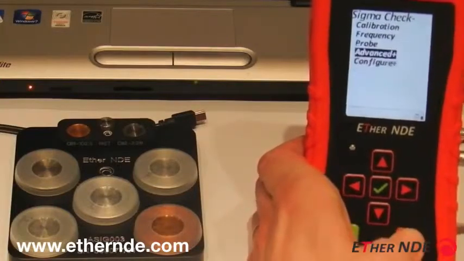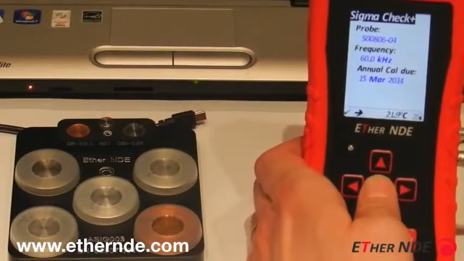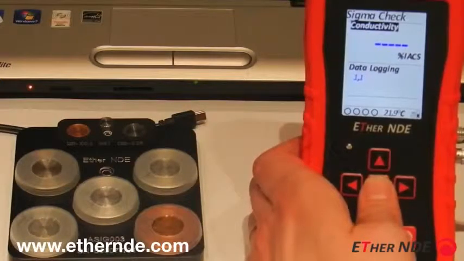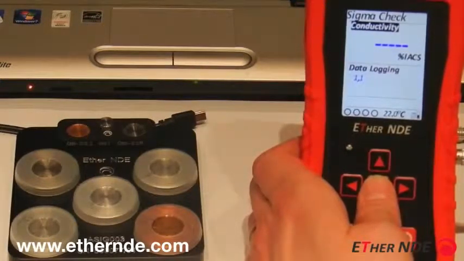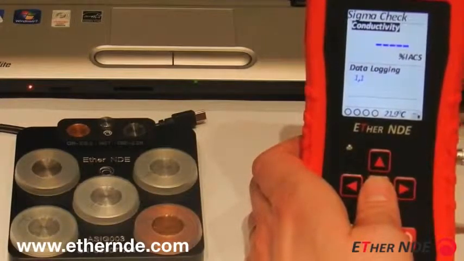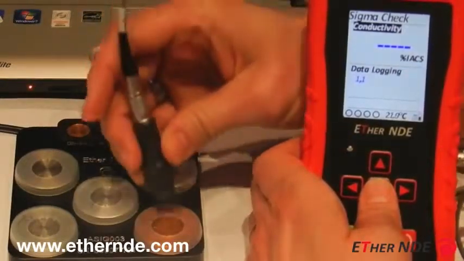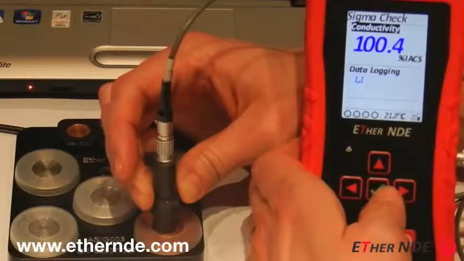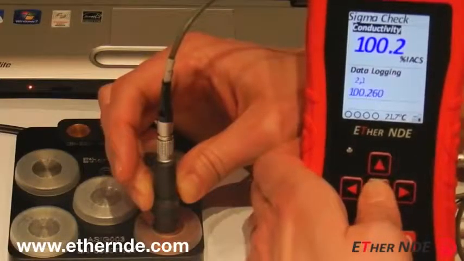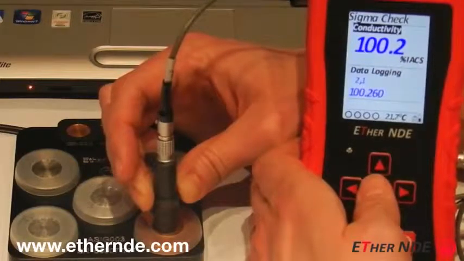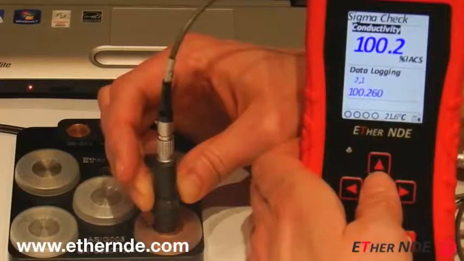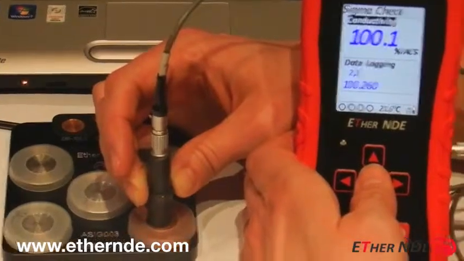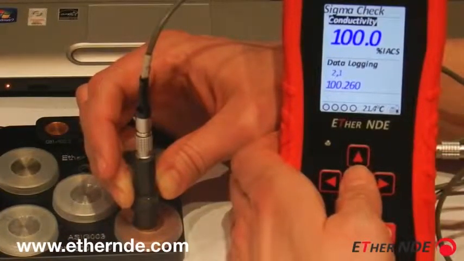Okay, if I now go back and then go to the main readings screen, as you can see, the bottom pane now displays data logging. The 1,1 indicates the row and column where the next reading will be stored. If I now take my probe onto a test block, this one being a copper, see we have a reading. Now to store the reading, I simply press the tick. So now on the bottom pane, it indicates the value of the reading that was stored, and it's now indicating that the next value will be at row 2, column 1.